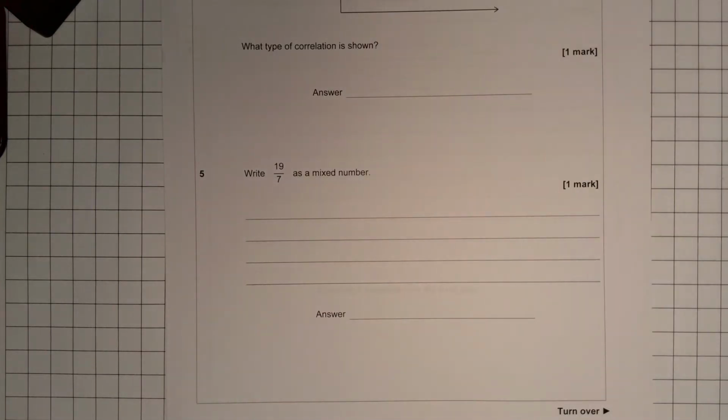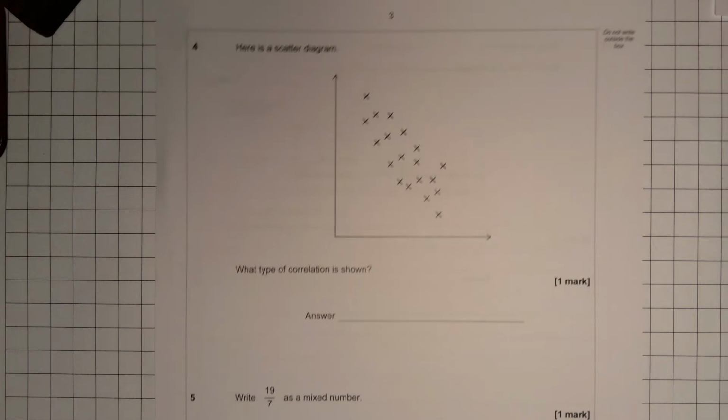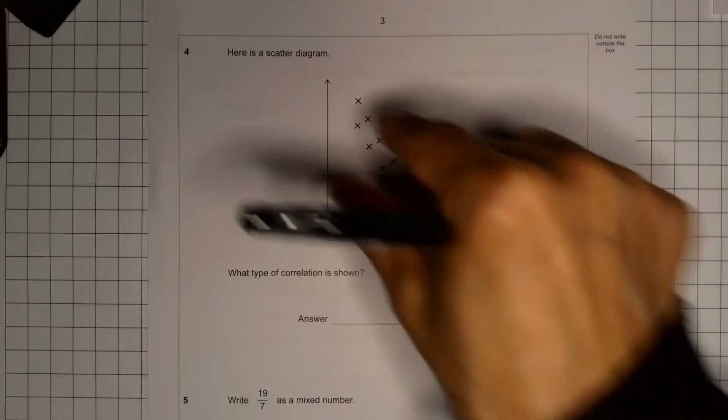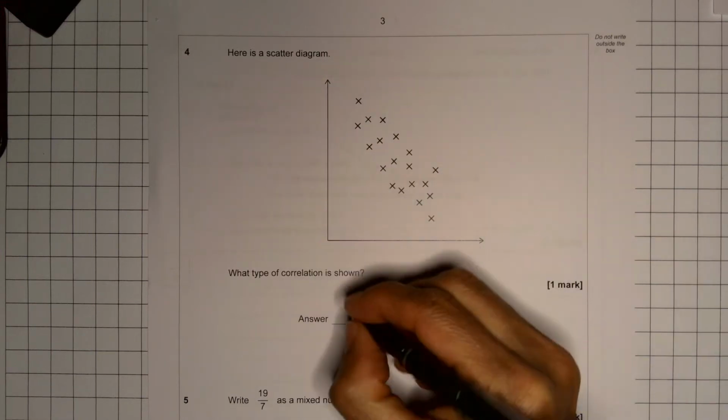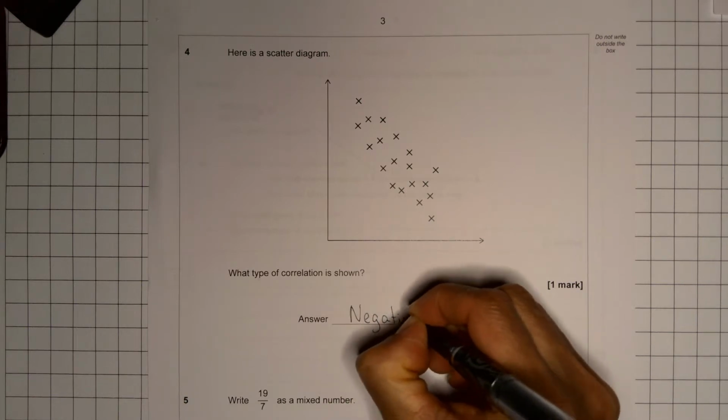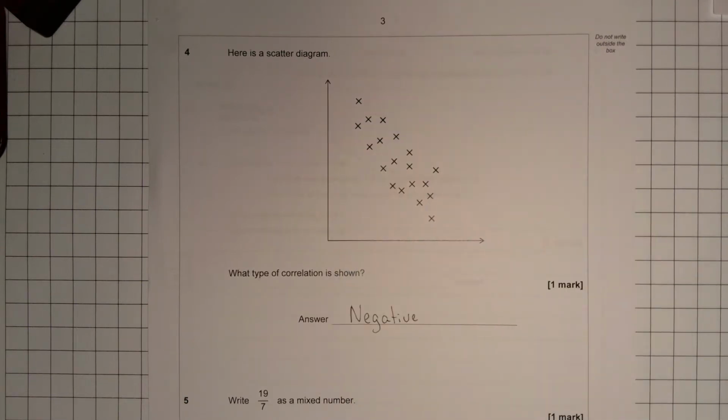So now we're going to look at question number 4. And question number 4 is a scatter diagram. You can see all the crosses and it says what type of correlation is shown. And you notice basically they're coming down. So this one here we would say is a negative correlation. Quite clearly going down. Okay.